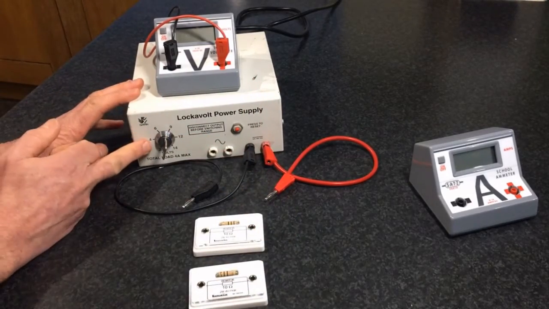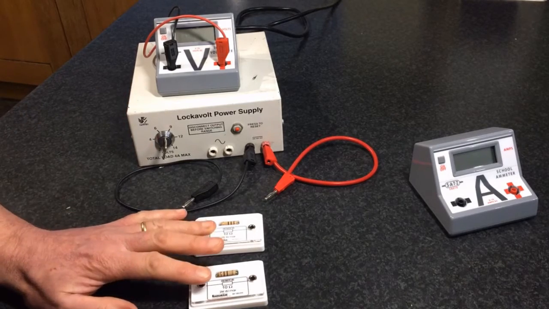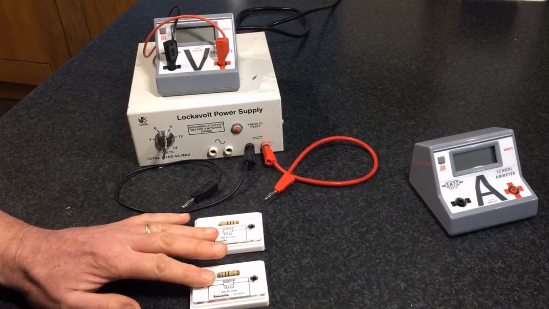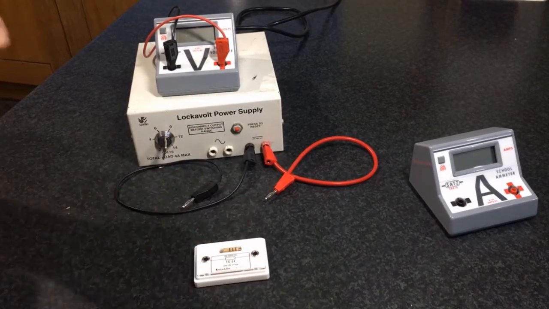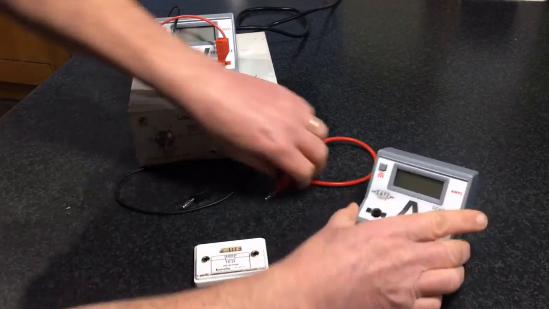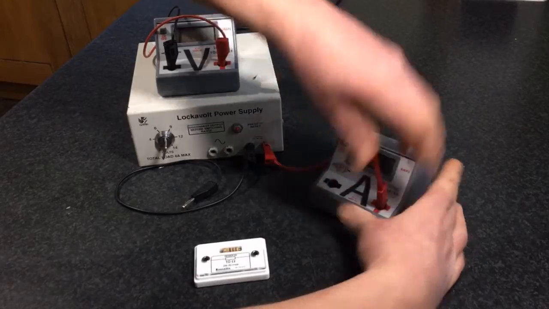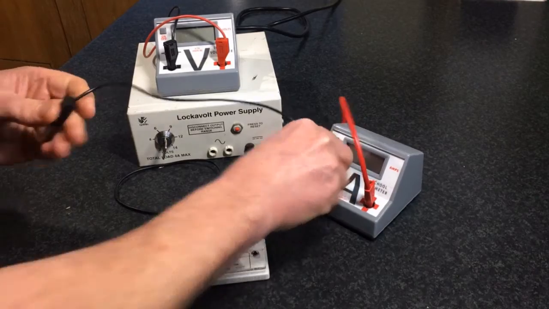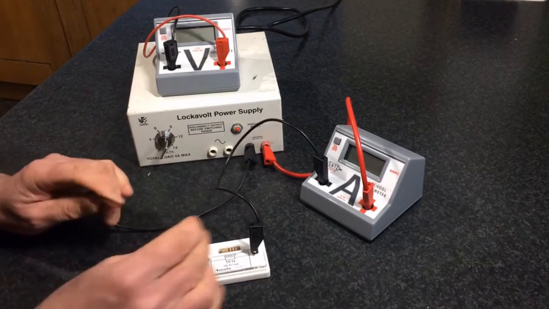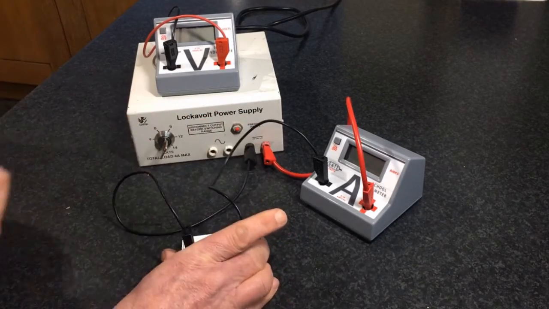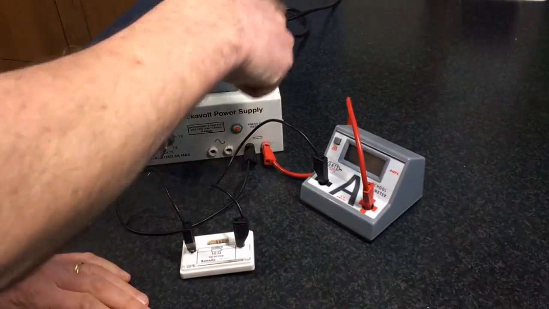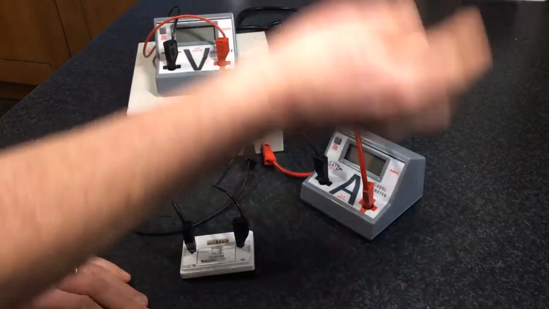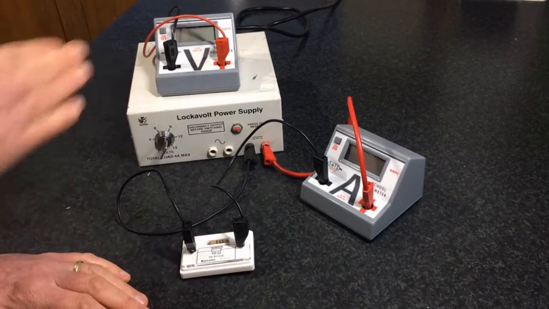Got a power supply set on 2 volts. I've set it pretty low because I don't want it to get too hot and end up these being damaged by too much current. So we'll put 1 10 ohm to start with, out of the positive side of the power supply and into the ammeter. Then from the ammeter into one side of the resistor, and then from the other side of the resistor back into the power supply. So the ammeter's in series, the current has to go through it so we can measure how much current is flowing, and then through the resistor back into the power supply.